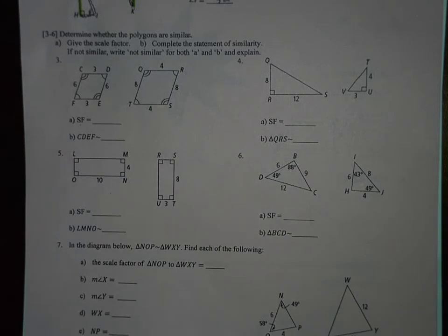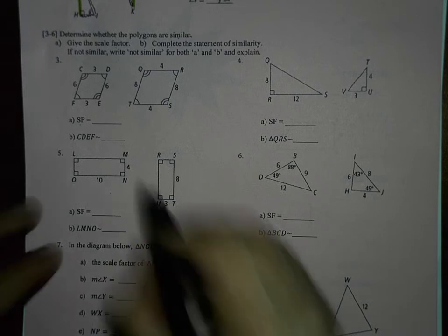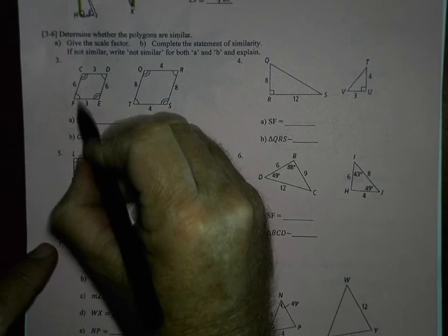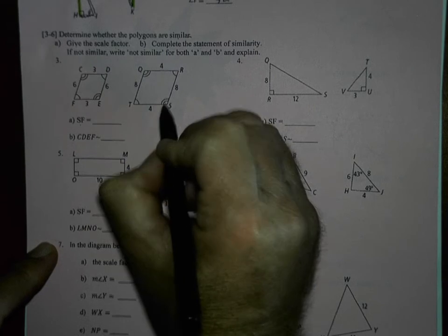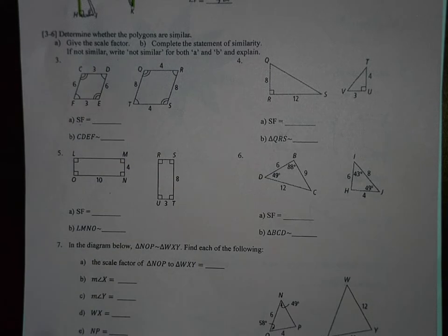Okay, so how do you tell if shapes are similar? Well, there's two ways you can tell. First of all, if all the angles are congruent, and you can see all the angles here are congruent, that's pretty much going to make the shapes similar, but only for certain shapes.